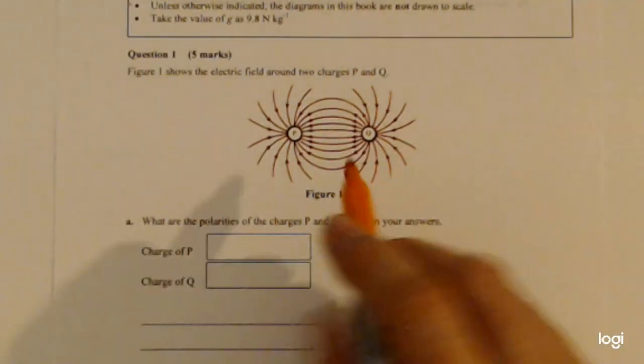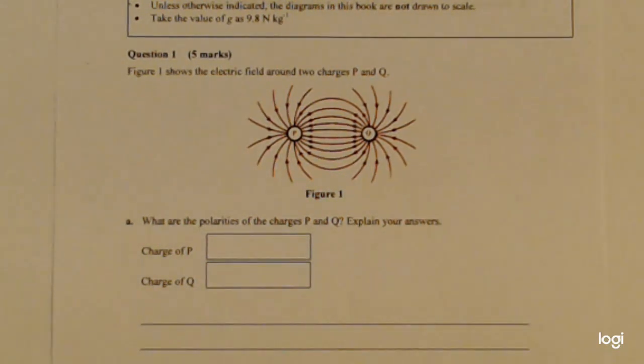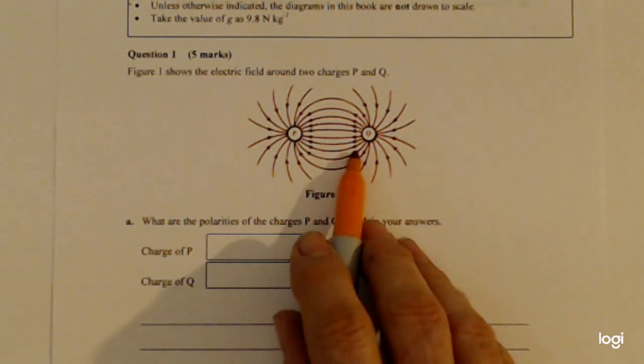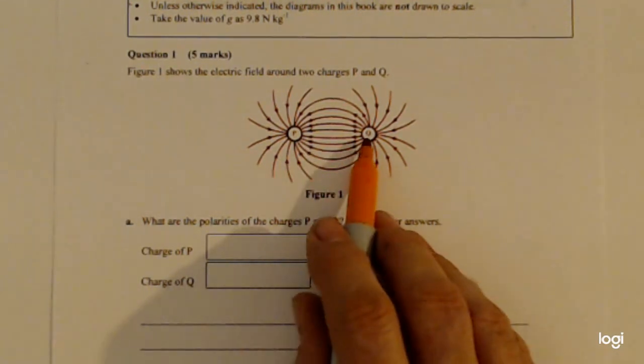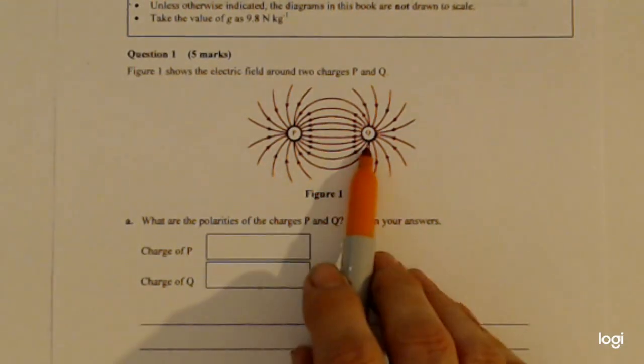Electric field lines go away from a positive and towards a negative. So these arrows that are going between the two of them, they're the only ones that really matter, are going away from Q and towards P. So that has to be positive and that has to be negative.